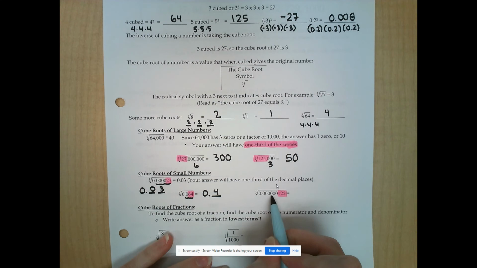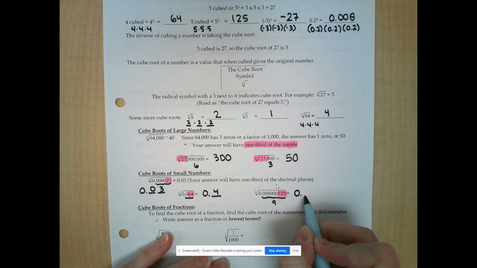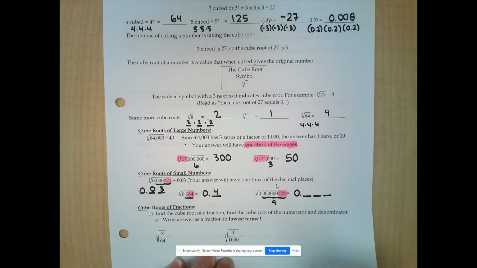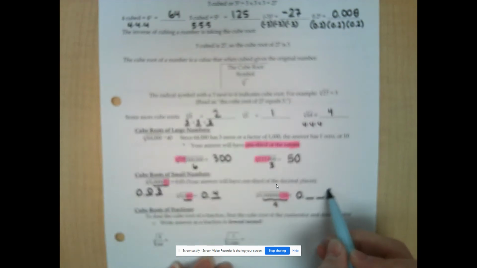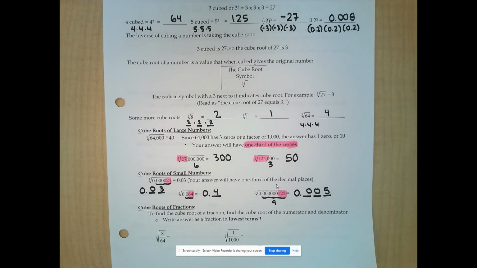So cube root of this number, I have the 125 at the end. 1, 2, 3, 4, 5, 6, 7, 8, 9. So the number here has 9 decimal places, meaning my answer needs 1/3 of that, only 3 decimal places in my answer. The cube root of 125 is 5. Anything else remaining gets a 0 as a placeholder.